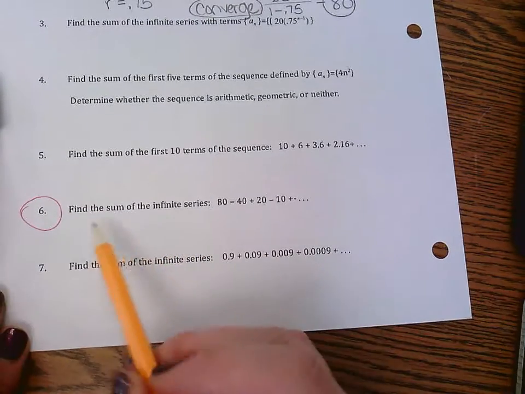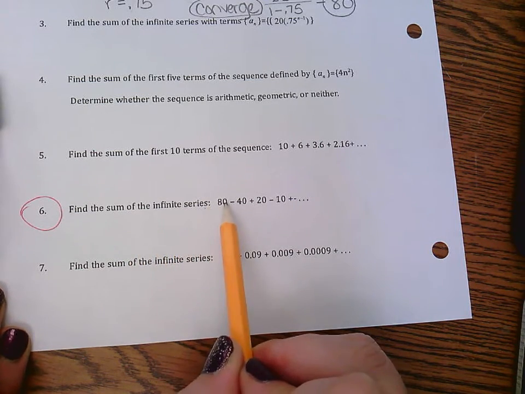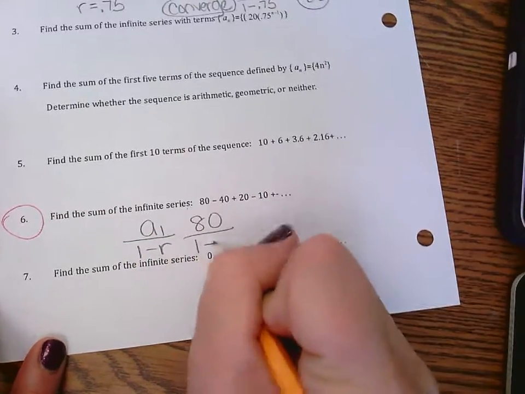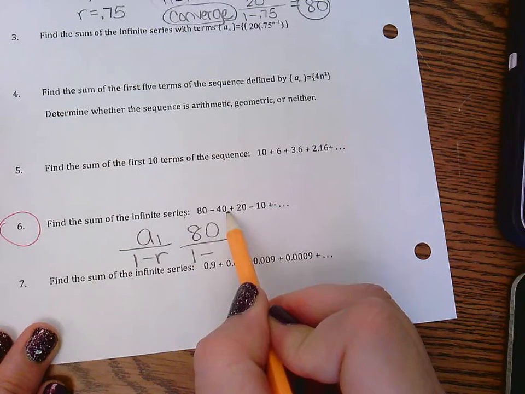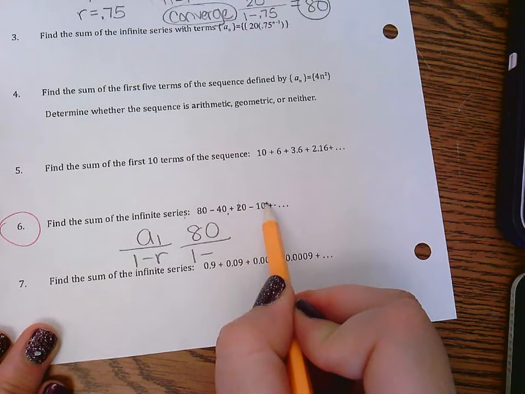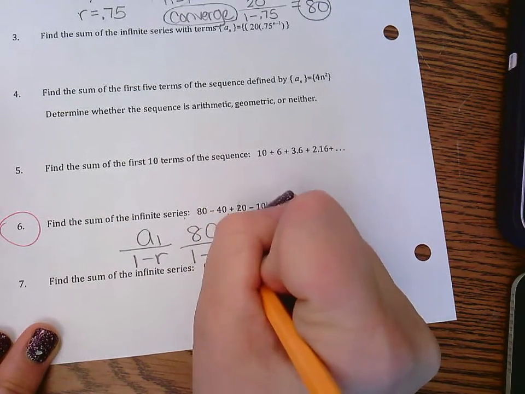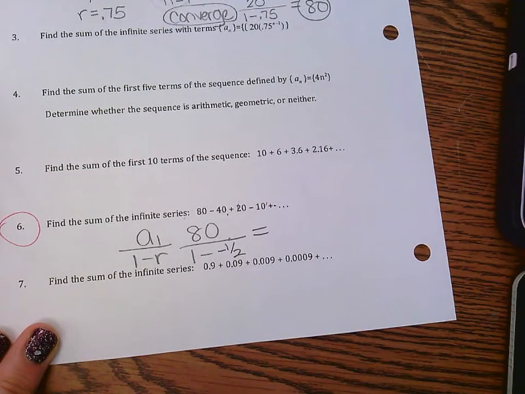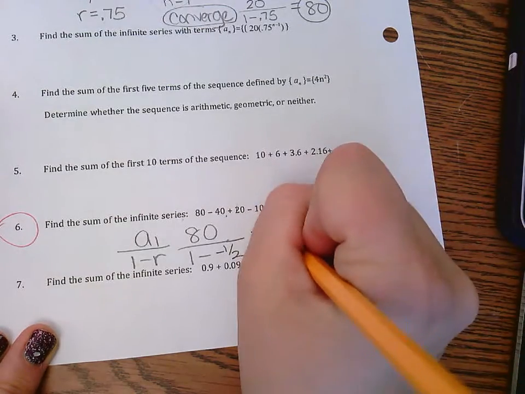I'm just jumping down to number 6. Find the sum of the infinite series, so another infinite sum. So remember, it's a sub 1 over 1 minus r. The first term is 80. So let's see, the common ratio. So I'm going from 80 to negative 40, then positive 20, then negative 10. So it sounds like I'm multiplying by a ratio of negative 1/2. So when I do my calculation, I'm going to do 1 minus negative 1/2. So 80 divided by 1 minus negative 1/2 is 53 1/3 is what this would converge to.